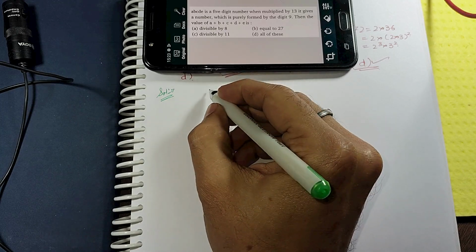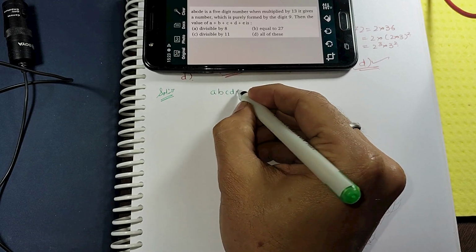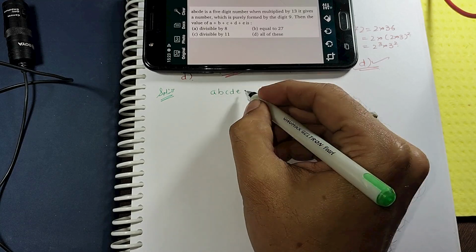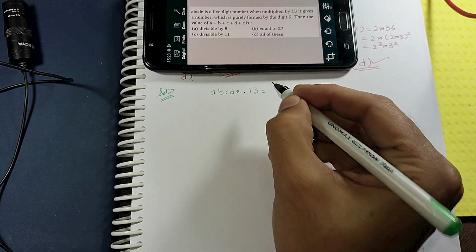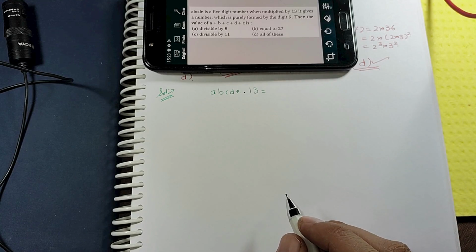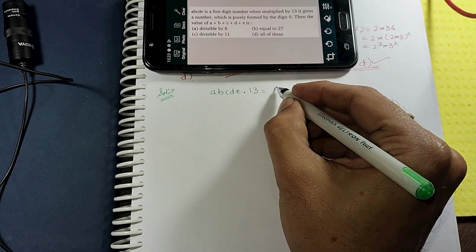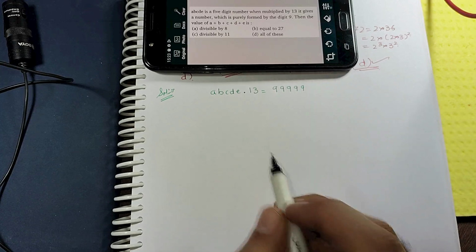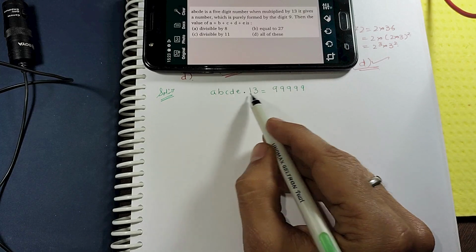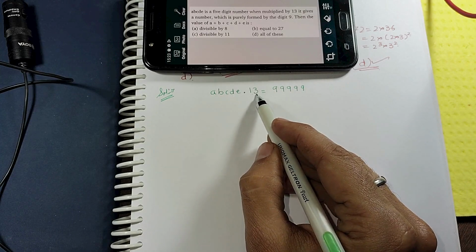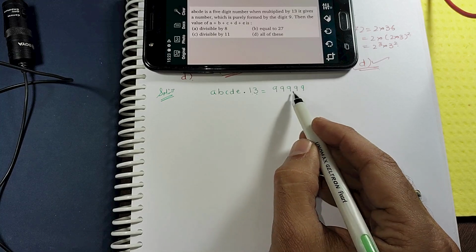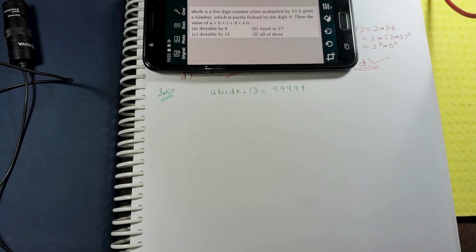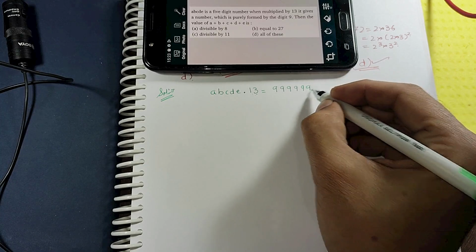So now the question says ABCDE is a 5-digit number. When multiplied by 13, it gives a number which is purely formed by the digit 9. So that means it will contain only the digit 9. Now since this is a 5-digit number and this number is beyond 10, that means this will yield a 6-digit number.